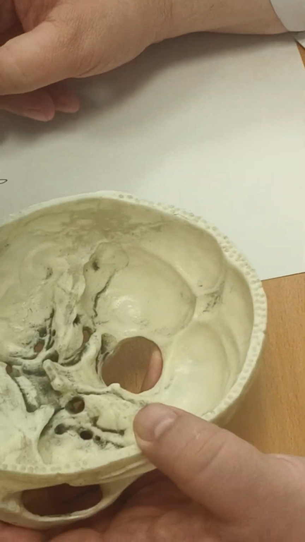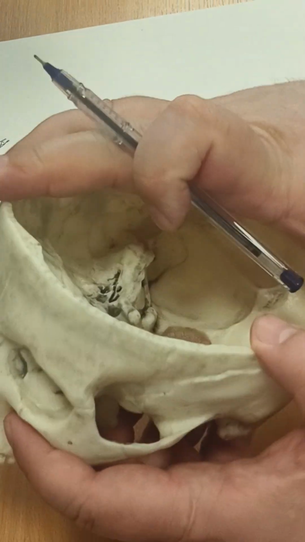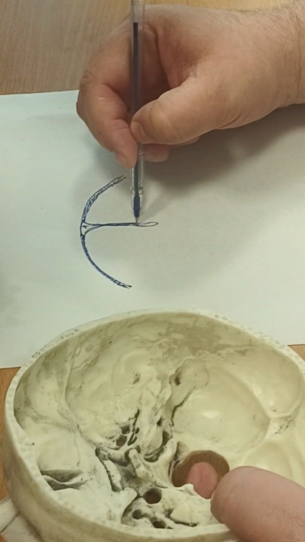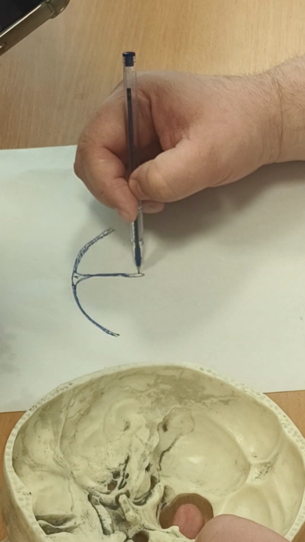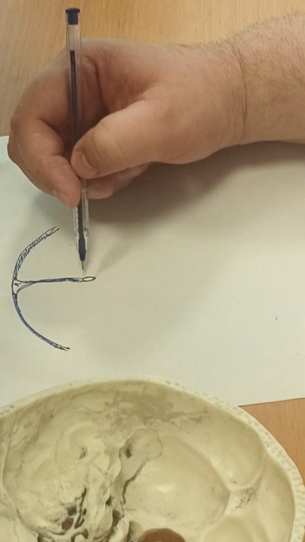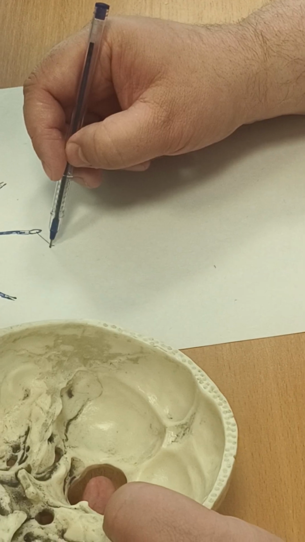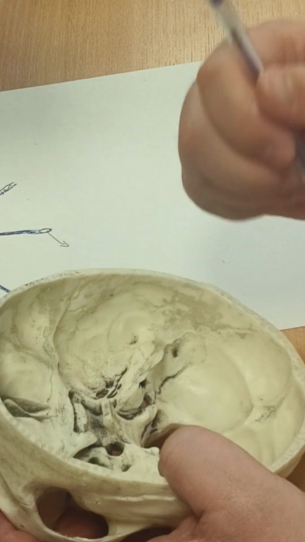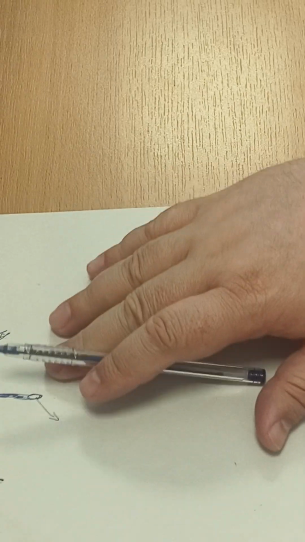Another sinus, which is impossible to see here because this sinus is only between two layers of dura mater, here it is. That is the inferior sagittal sinus, and the inferior sagittal sinus continues into the straight sinus, and the straight sinus opens into the confluence. But we can see all of them here.